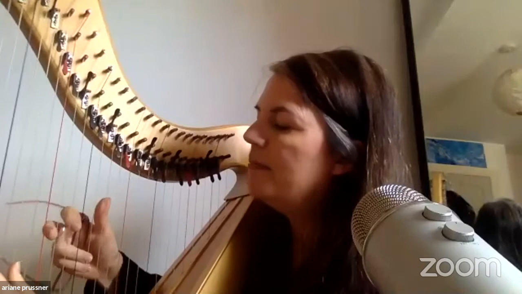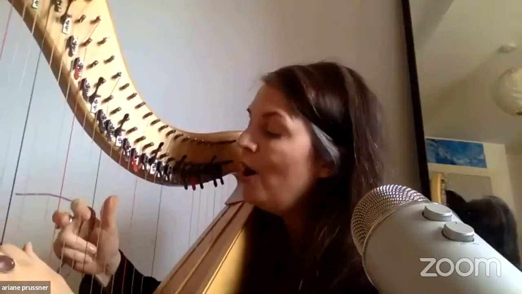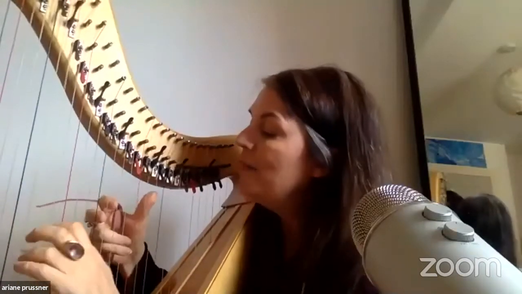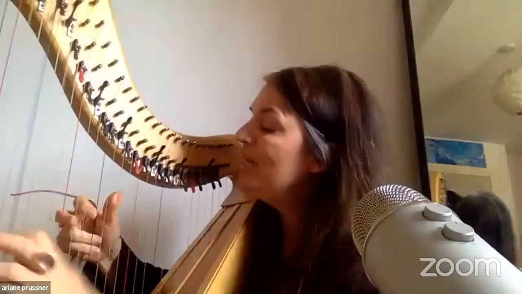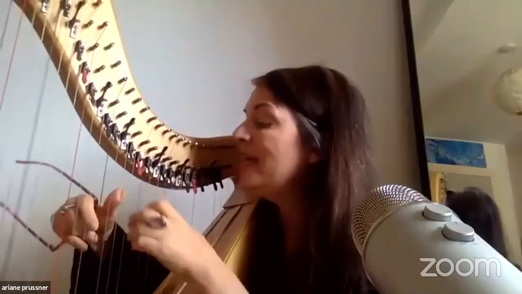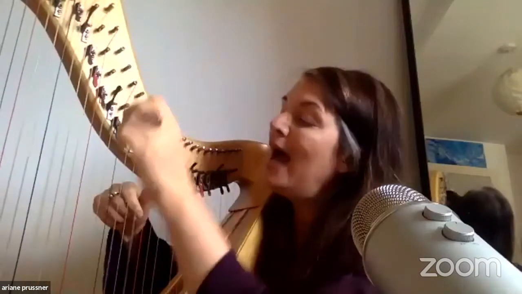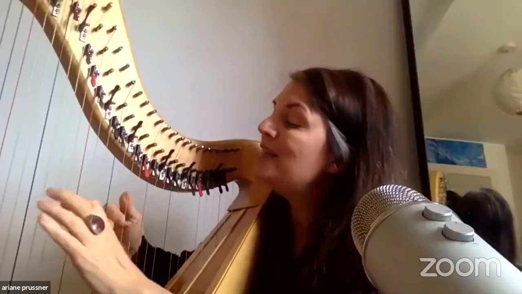So the chorus is, "Adio, adio, querida, no quiero la vida, me la amargaste tú. Adio, adio, querida, no quiero la vida, me la amargaste tú."